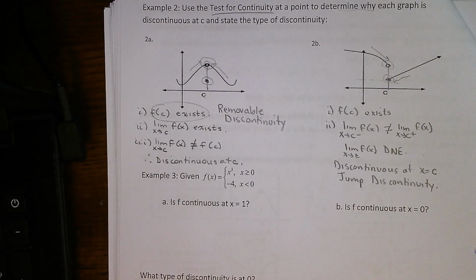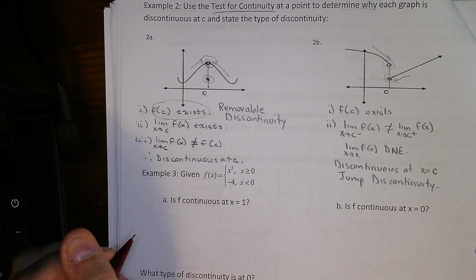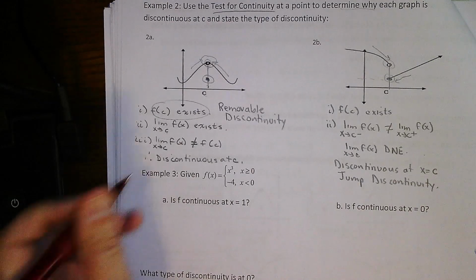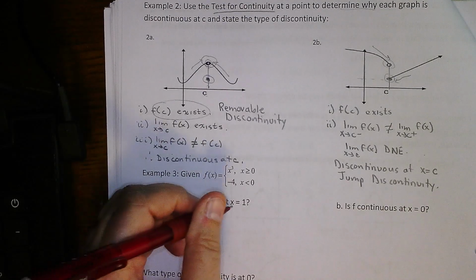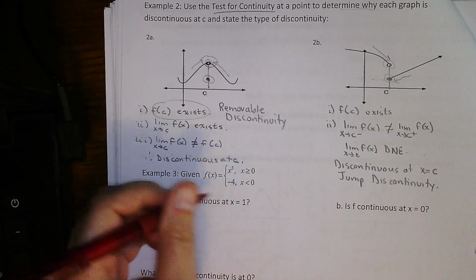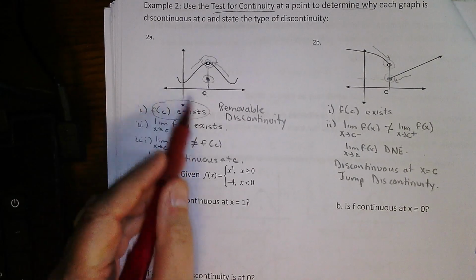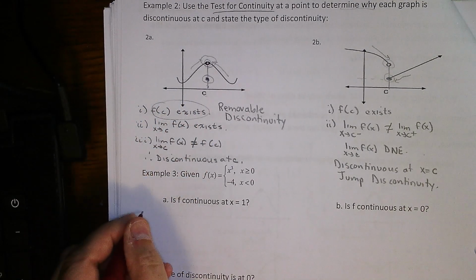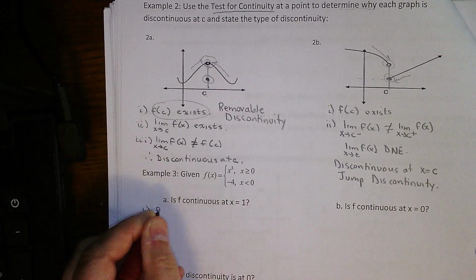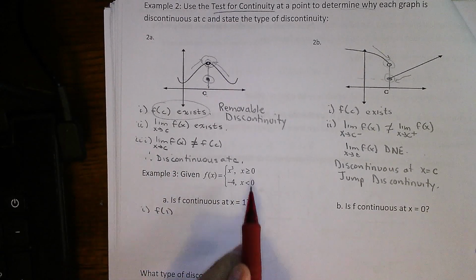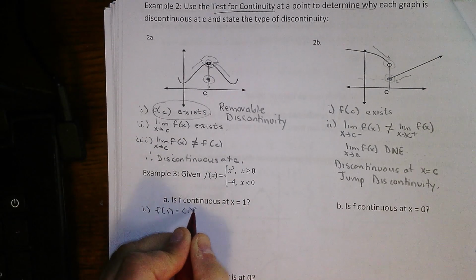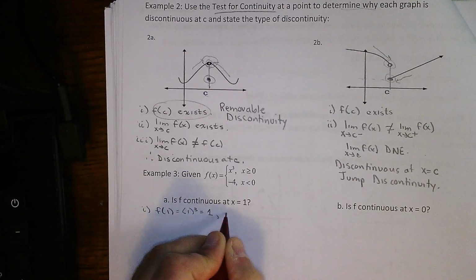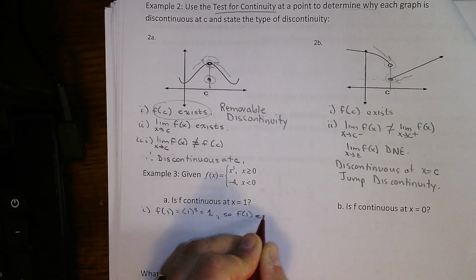Okay, so finally we have our real first example with actual functions and values. We're given this piecewise function, and the first question is: is f continuous at x equals 1? To answer this question, you'd go through that test for continuity, so you just have to memorize it. So step one, f of 1. When x is 1, that's greater than or equal to 0, so we're going to use this function. So we're literally just going to put 1 in, and f of 1 is 1, so f of 1 exists.